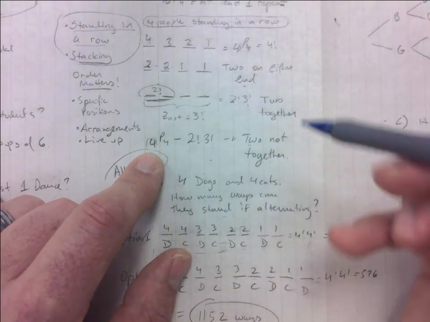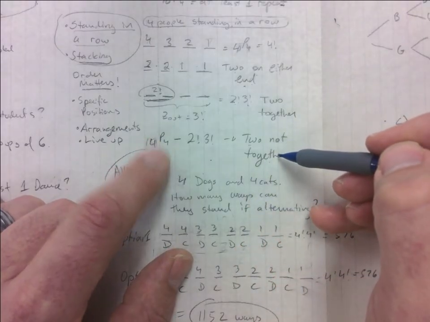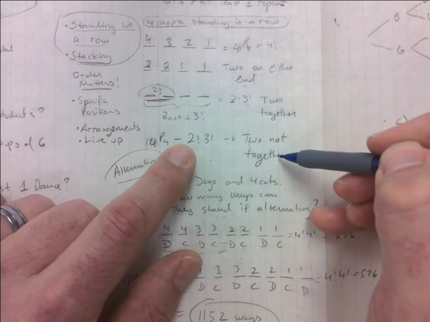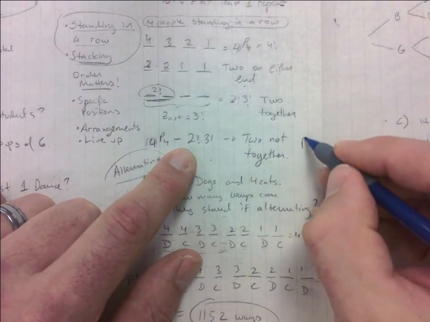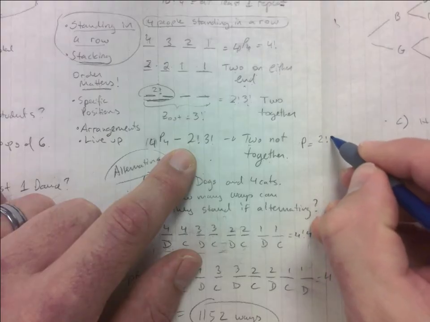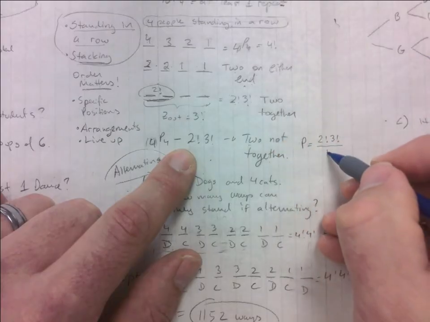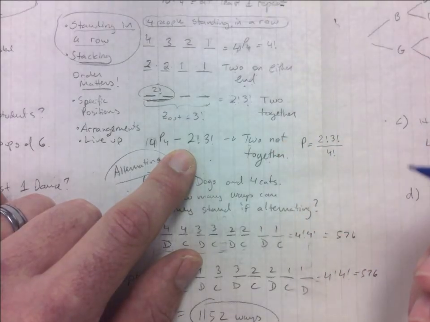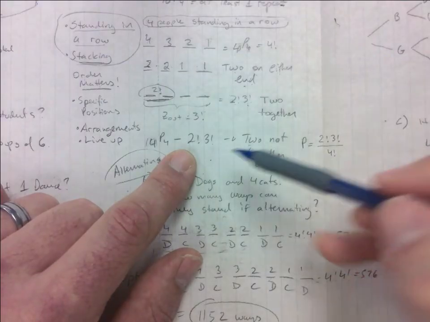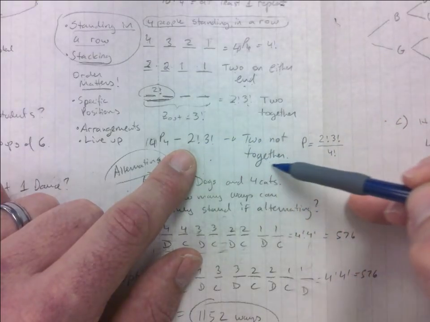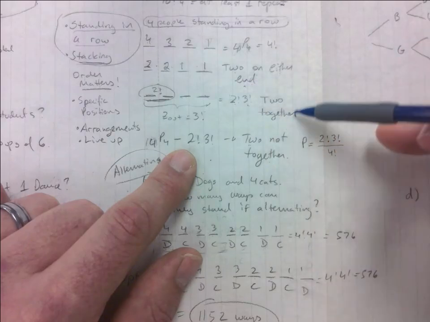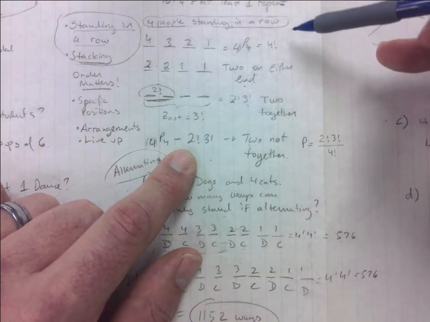So if it asks you for the probability of these 2 people being together, you would go, probability would be 2 factorial, 3 factorial over 4 factorial, right? And that would be your probability. So this is just the number of ways that they're not together. This is the number of ways they are together, and so forth.